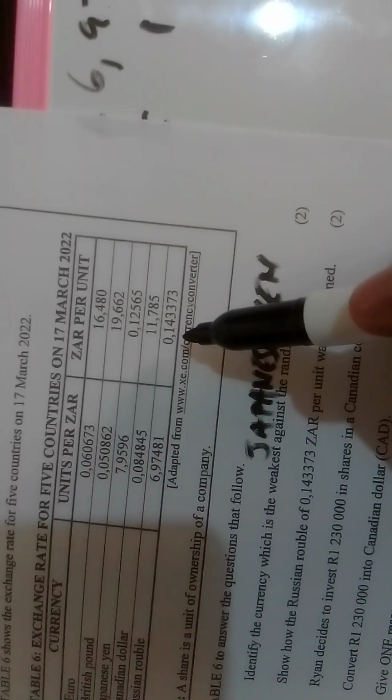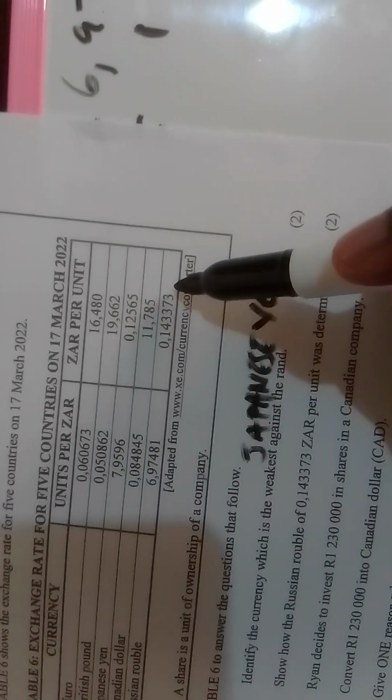R1 of our own money, we were told that it buys 6.97481. And now 1 Russian ruble, here we've been given this figure of 0.143373.